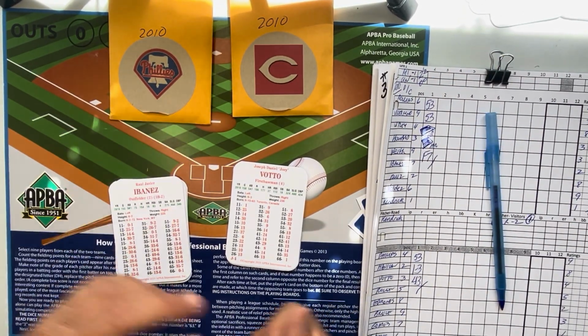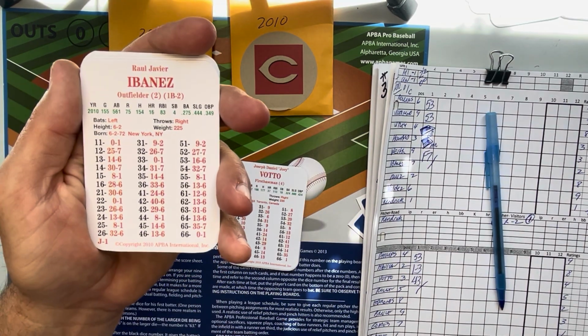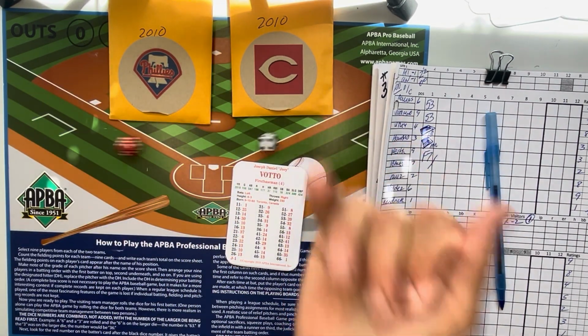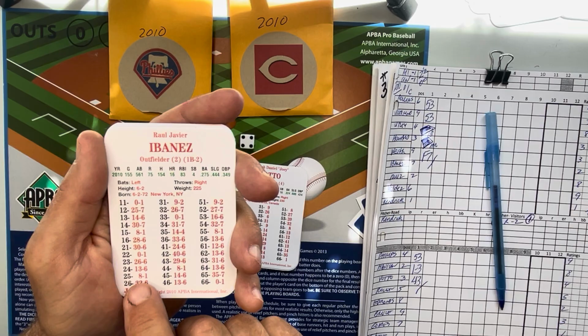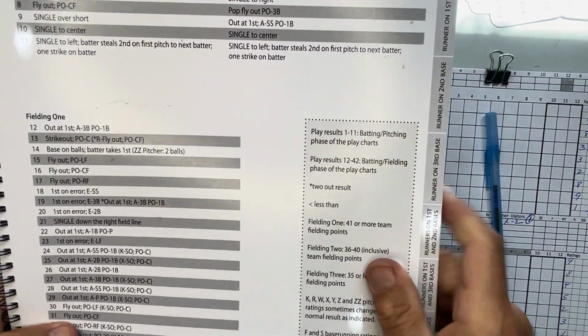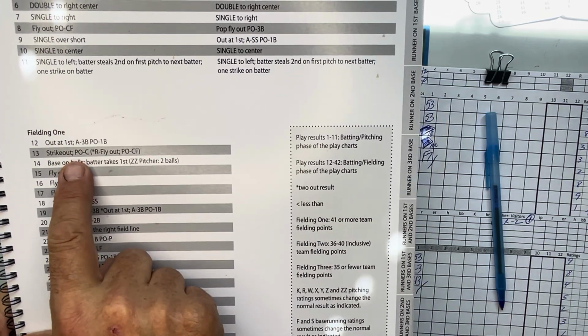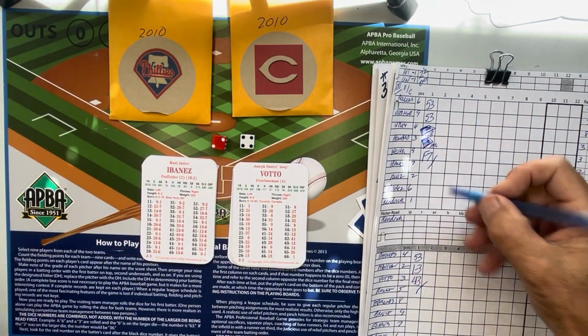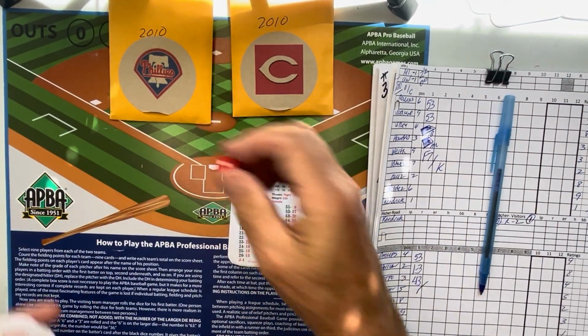We're going to the second inning, and leading off for the Phillies is going to be Raul Ibanez. We roll a 24. 24 is a 13. So again, bases empty, 13 is going to be a strikeout, and there's 1 gone. So Ibanez will strike out.